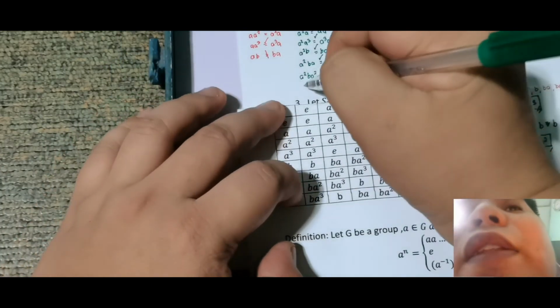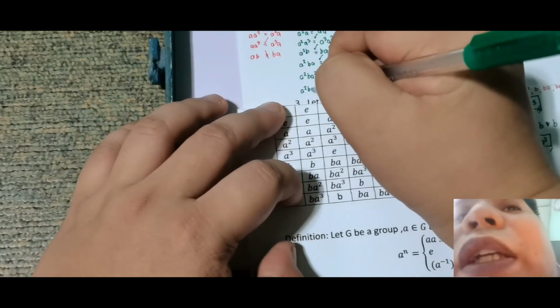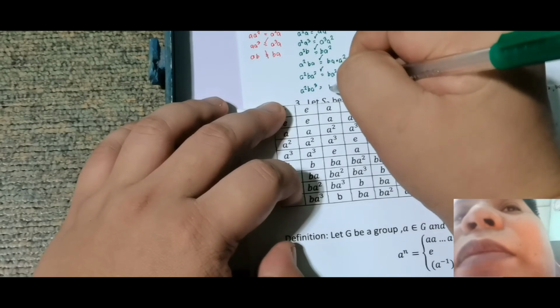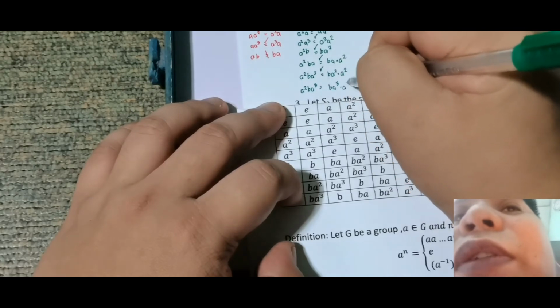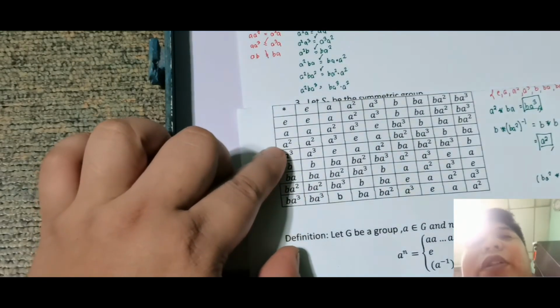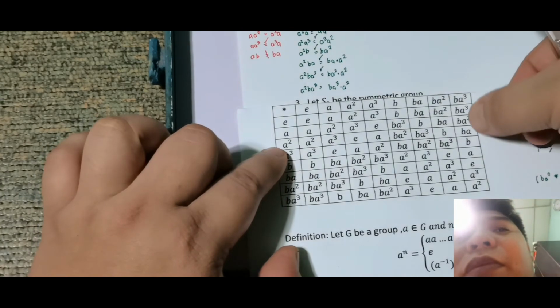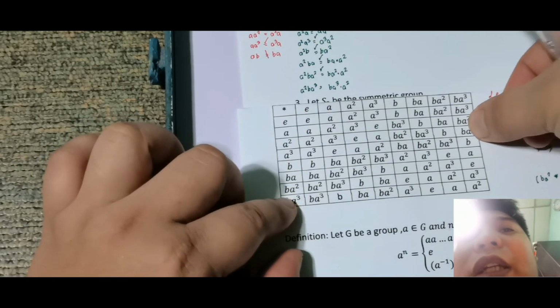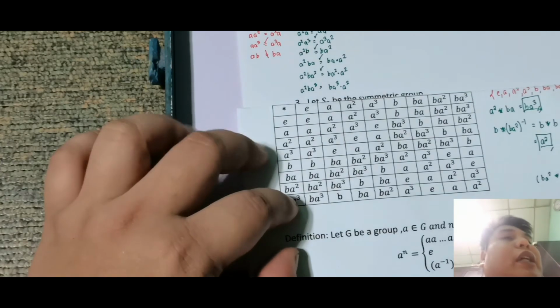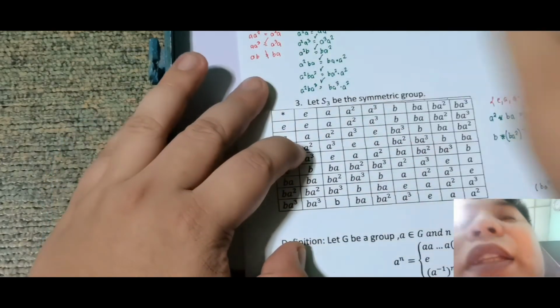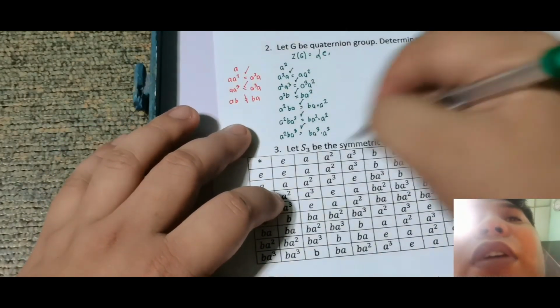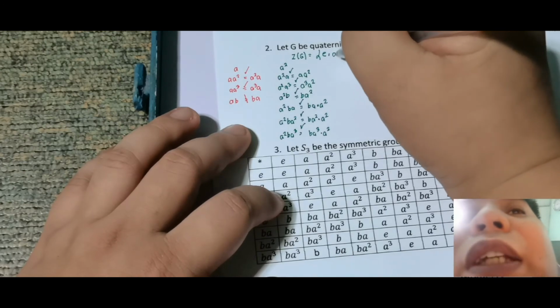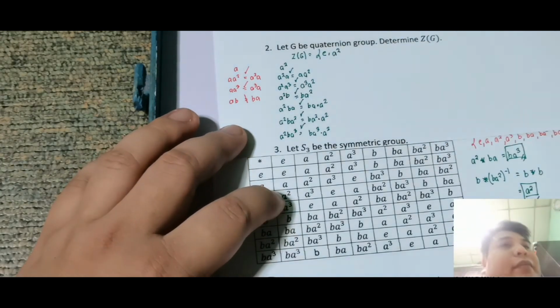Okay, lastly, A squared and BA cube. A squared times BA cube is BA. BA cube times A squared is BA, which is true pa rin. Therefore, anong gagawin natin? Since okay sila sa lahat doon, therefore, pasok si A squared sa center of G.